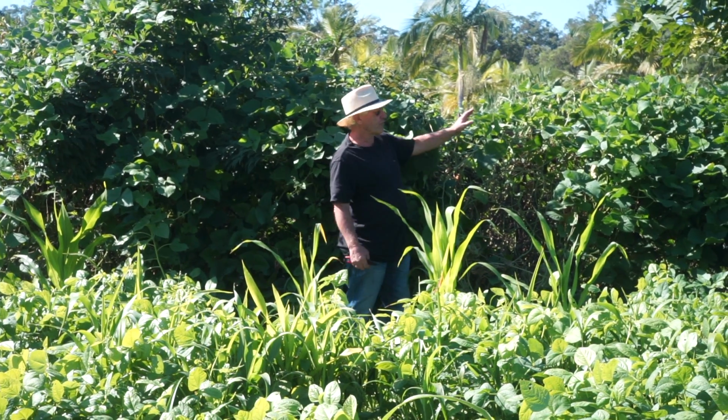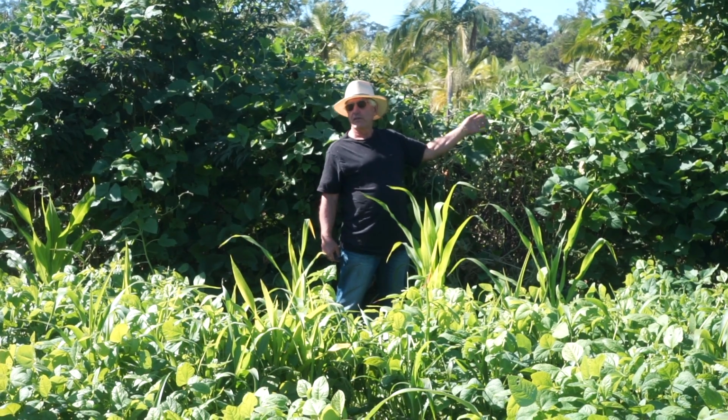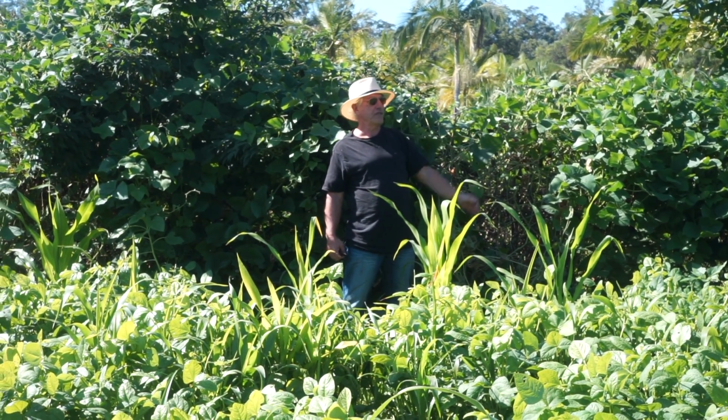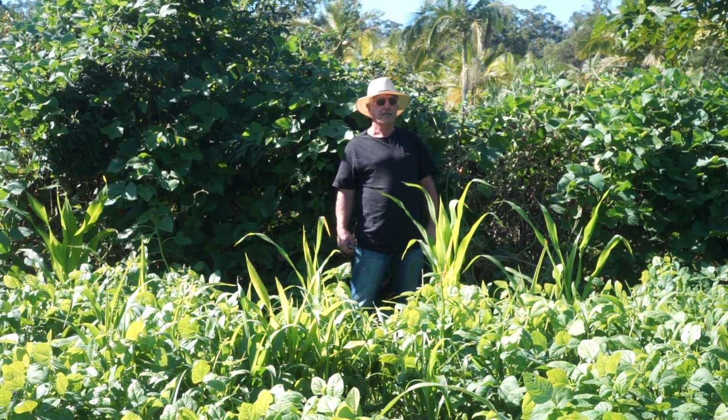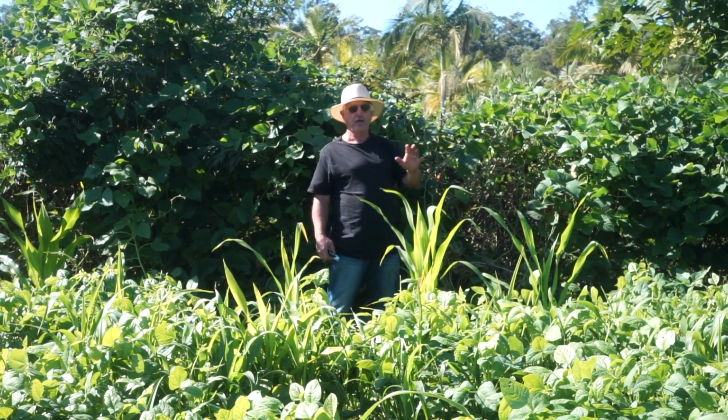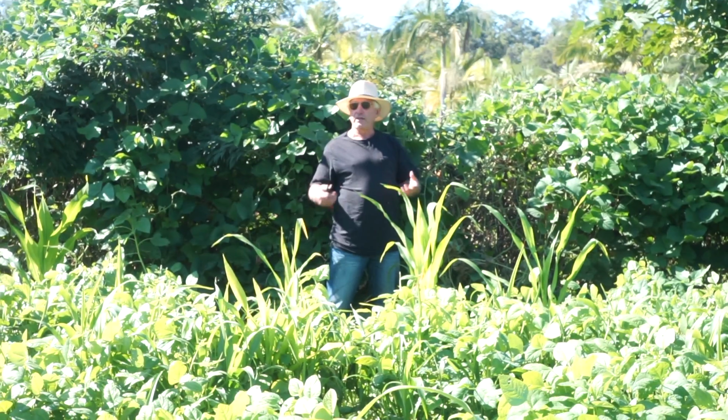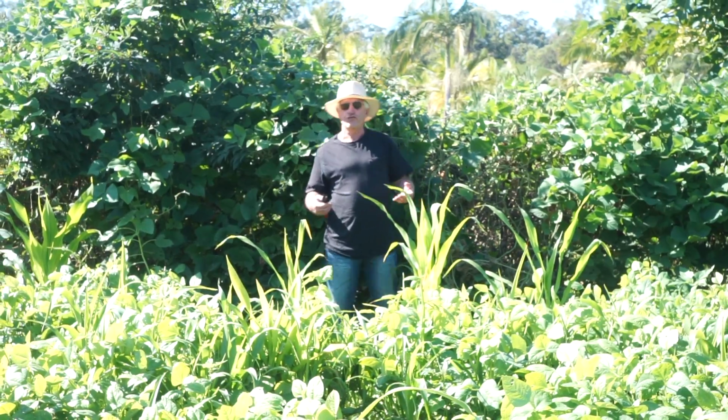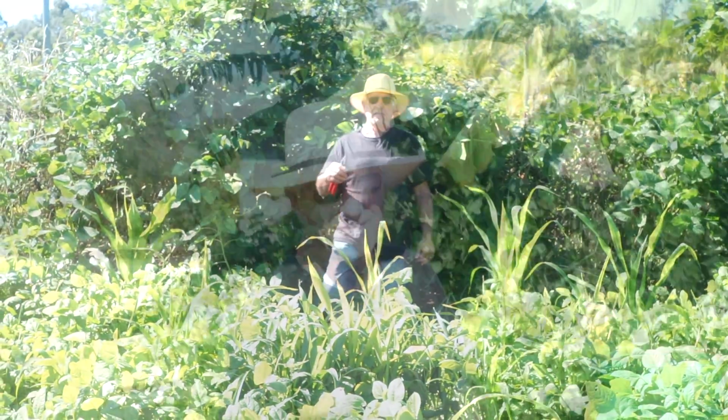The fruit tree varieties will change a little bit, but not a lot, and we'll continue to document this in the next couple of days to show you the transformation process of the chop and drop and how well the fruit trees are developed.